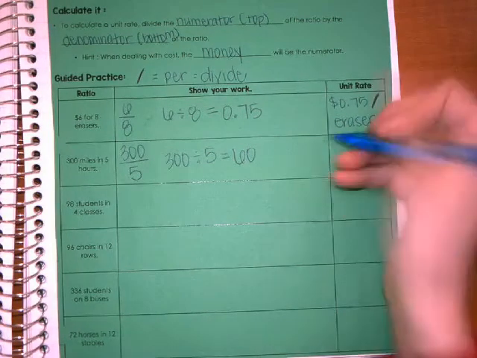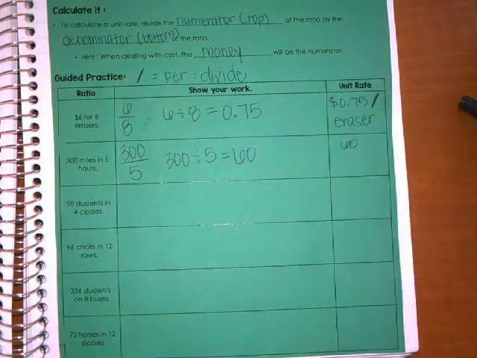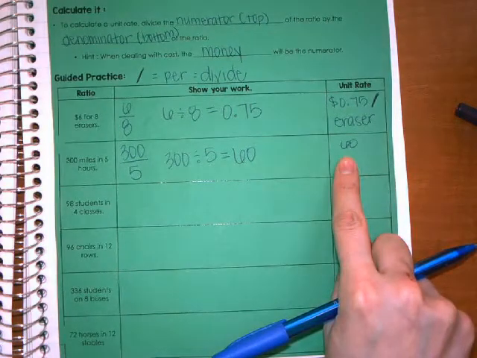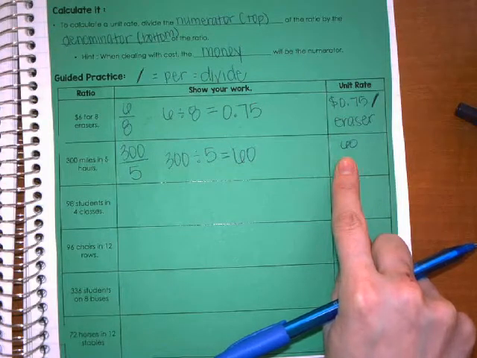Now we have to write it in our unit rate with our labels. And remember, there are always 2 labels with unit rate. Always. So, how do you think I write this one? 60 what?